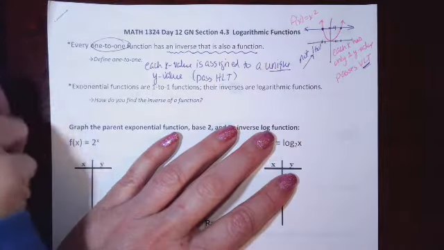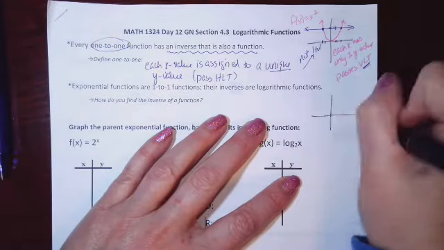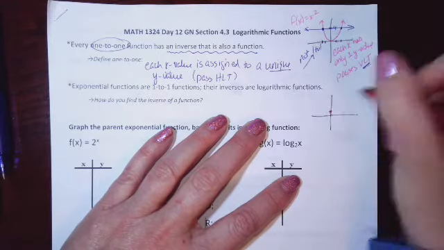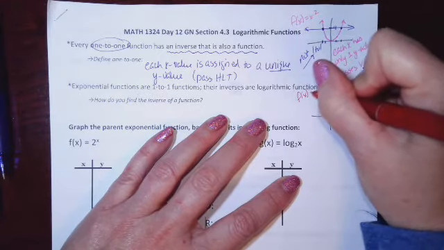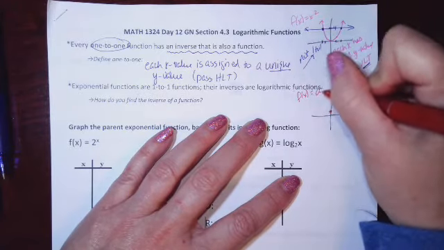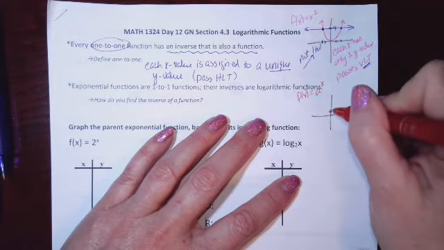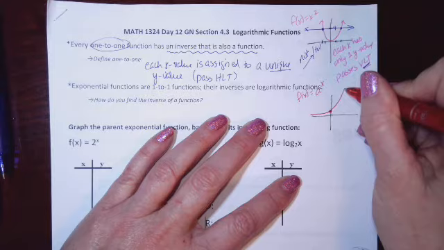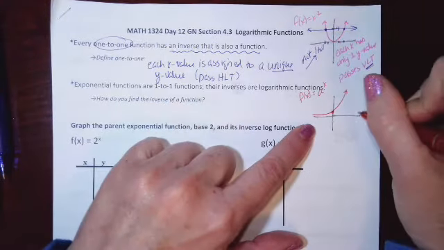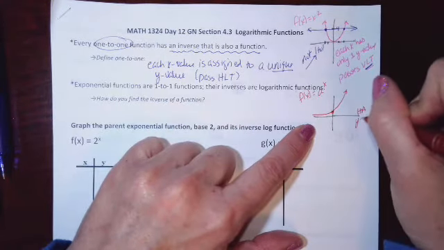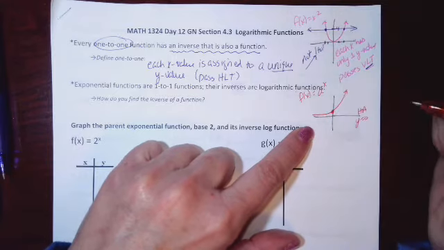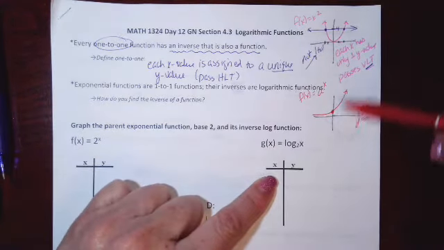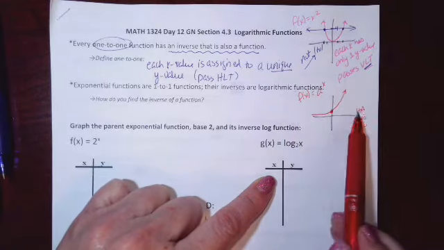If you look at a quick sketch of our parent or base exponential function, if we just say f of x equals a to the x power, any base is going to have, for the parent function, that horizontal asymptote at y equals 0. It has that y-intercept at 0, 1. It passes my vertical line test, and it also passes my horizontal line test.